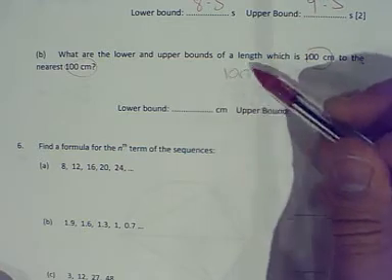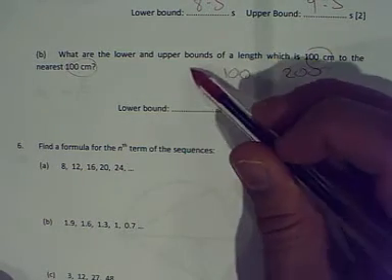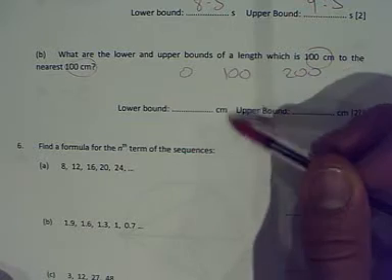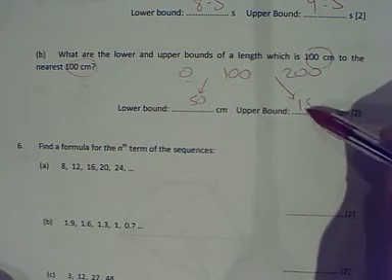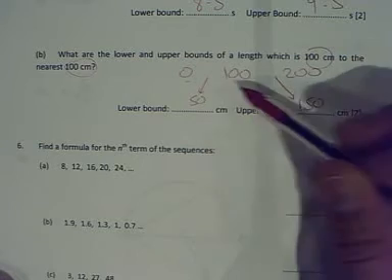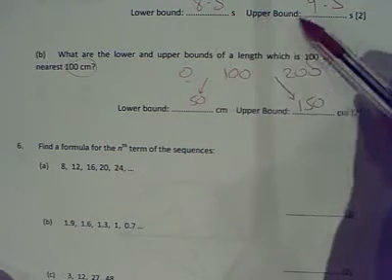If you have 100 centimeters to the nearest 100, what are the next values up and down to the nearest 100? Up from 100 is 200, down from 100 is 0. So again, what's halfway between these two intervals? The lower bound will be 50, the upper bound will be 150. Those are the lowest and highest numbers that round to 100.